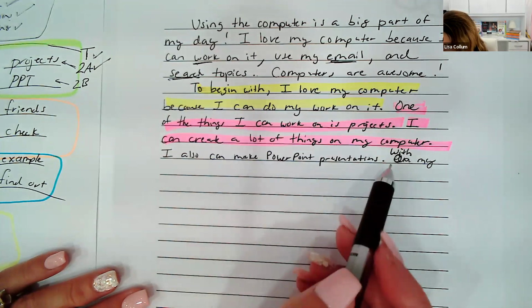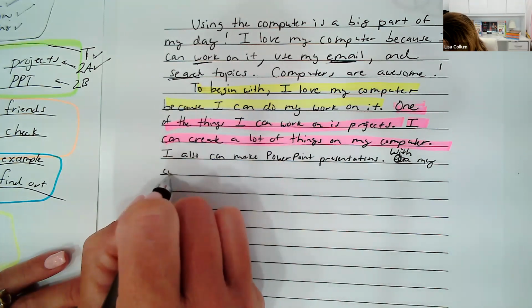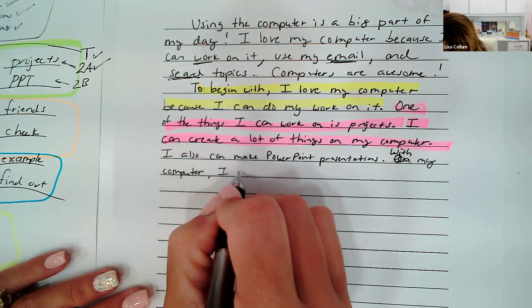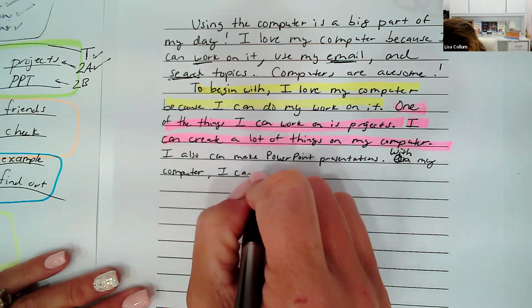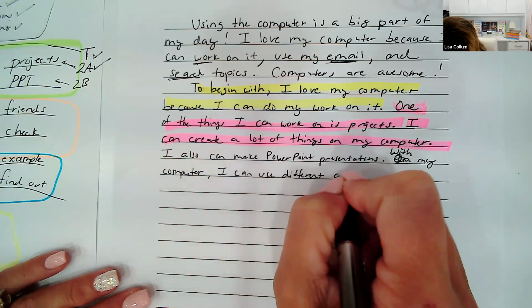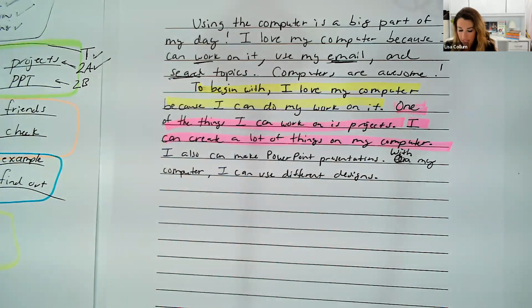With my, I messed up right there, so I just crossed it out and put with up here. With my computer, I can use different designs because when I'm making my PowerPoint presentations, I can pick different designs.